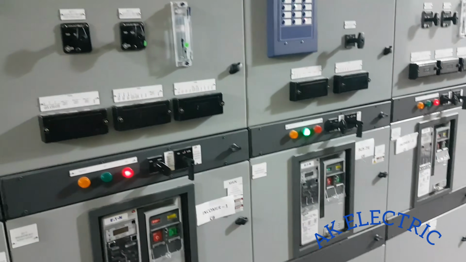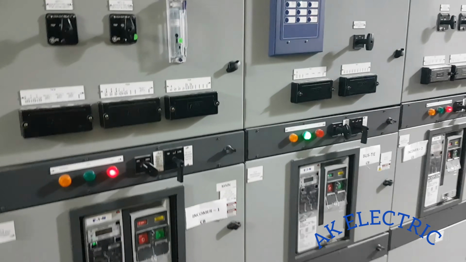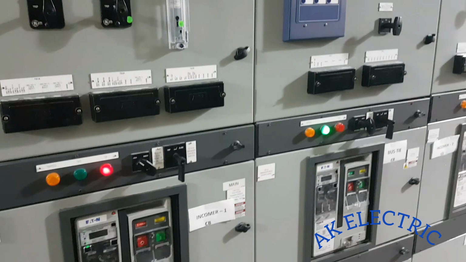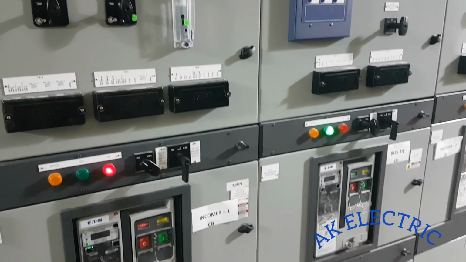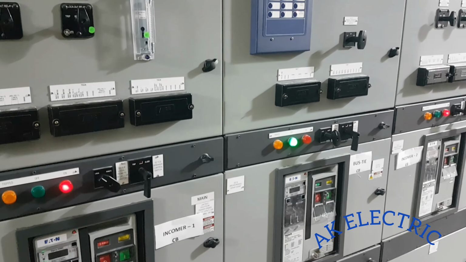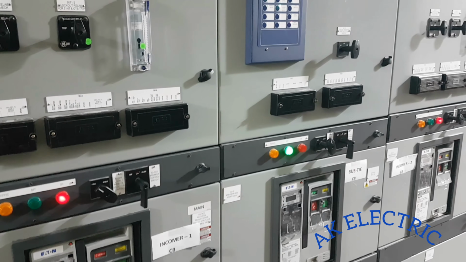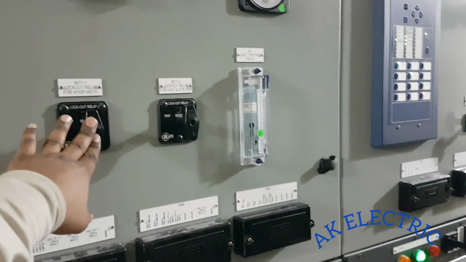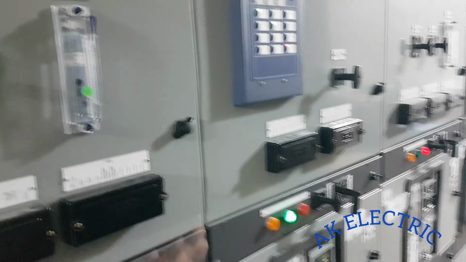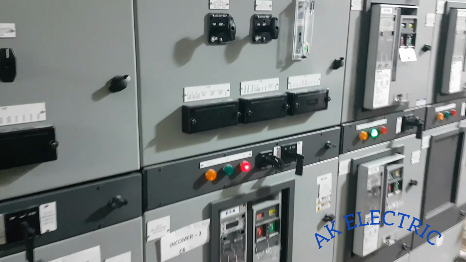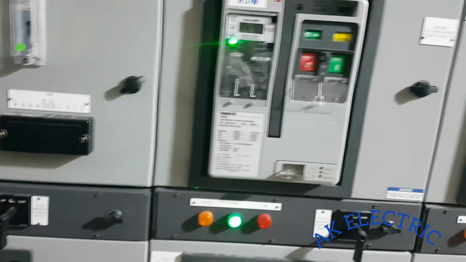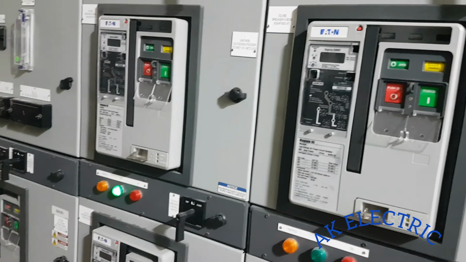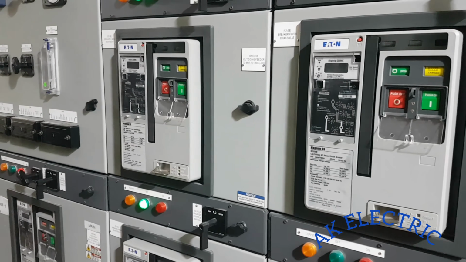So what else can you check? For the ATS function, that's all. If you want to check the scheme, please tell us in the comments. We will put one video for the scheme also. You have to check the lockout relay, how it performs, and this fast tripping relay. This also you can check. So please comment, and we will upload one more video for the scheme check.